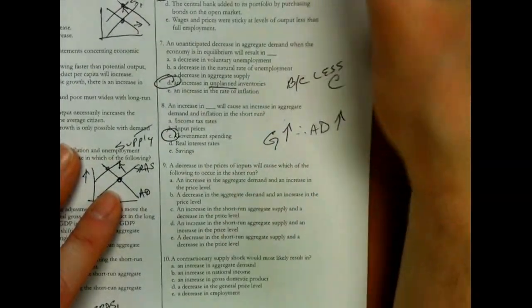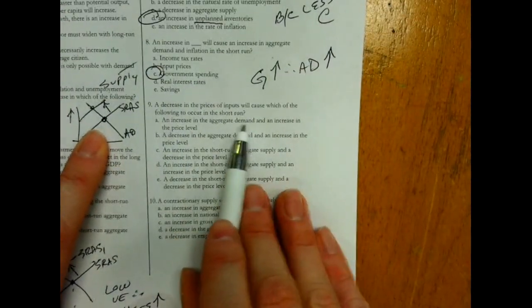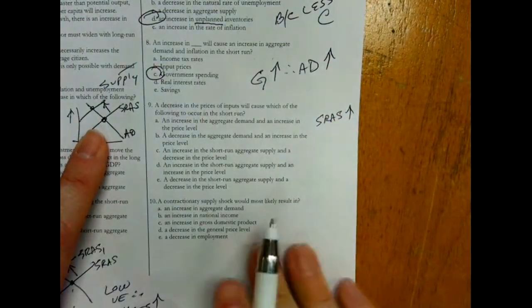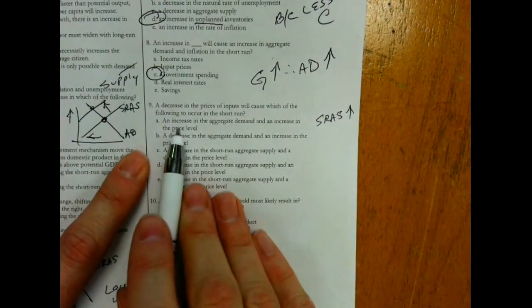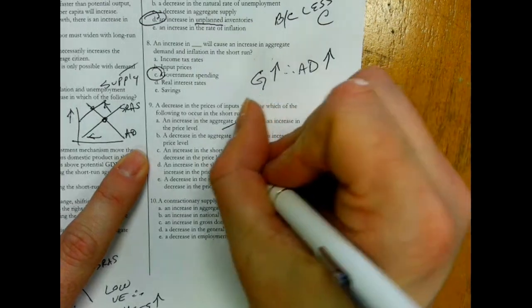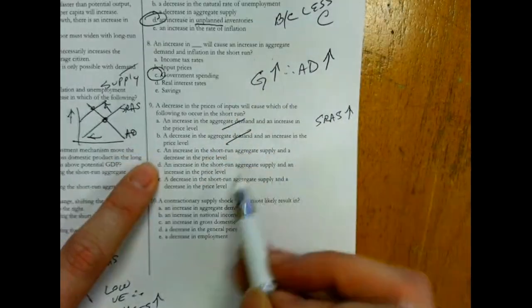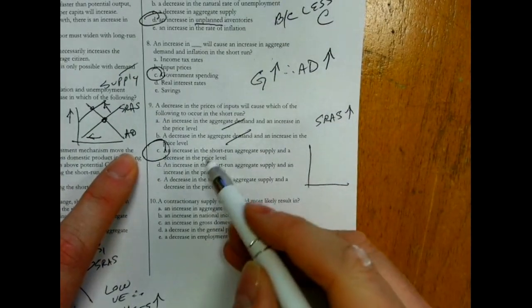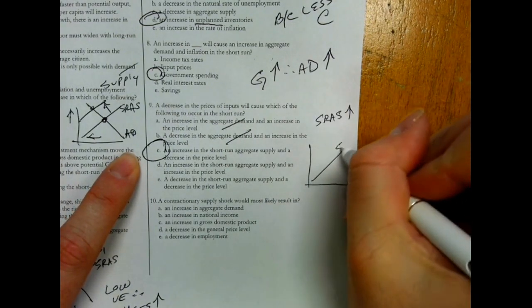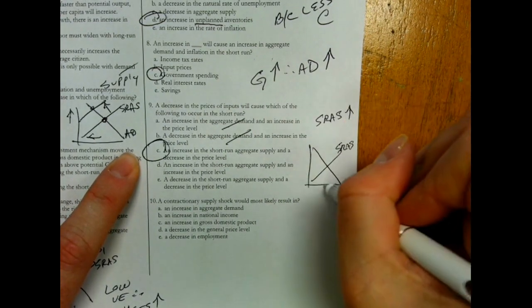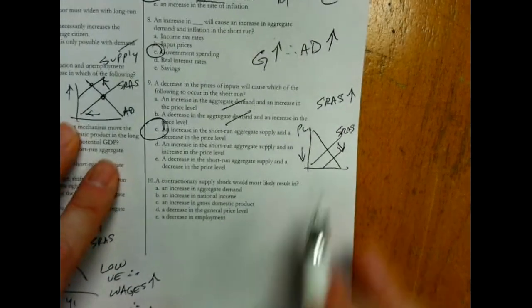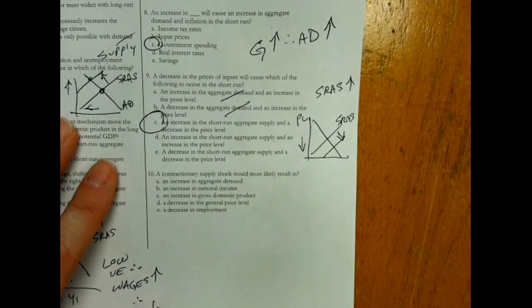Number 9, a decrease in the prices of inputs will cause which of the following to occur in the short run? So that would cause SRAS to rise, right, because it's cheaper to produce, right? Think about the cost of production. So an increase in aggregate demand? No, not demand. Increase in short-run aggregate supply and a decrease in the price level, that will occur. If you're having trouble distinguishing between C and D, draw the graph, right? You can see when we draw the graph, when we shift SRAS to the right, price levels go down. So we would say price levels go down after SRAS shifts to the right.